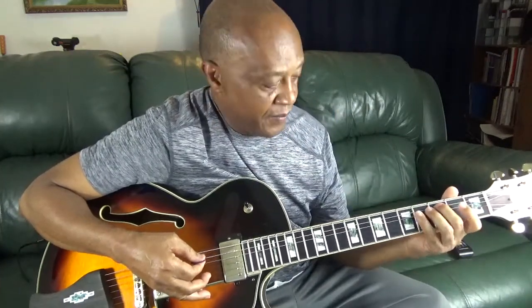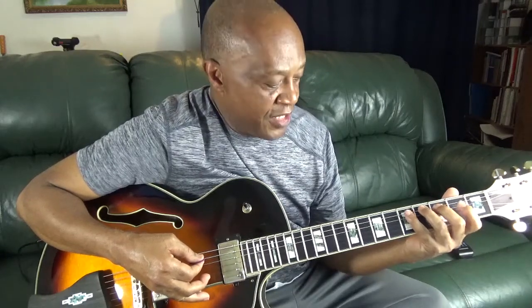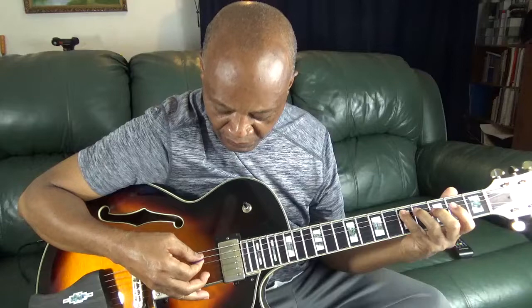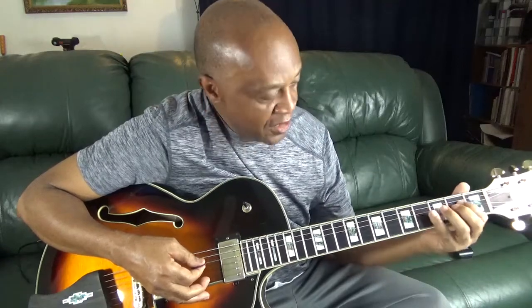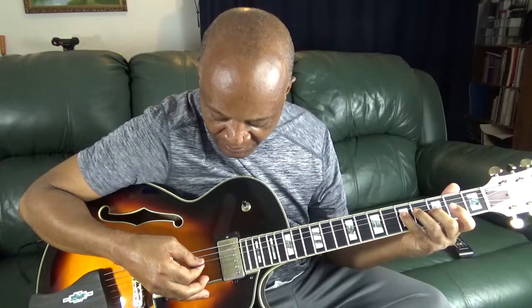1, C. D, 2. E, 3. Now half step. Between 3 and 4, E and F. Between F and G, whole step. You skip a fret.